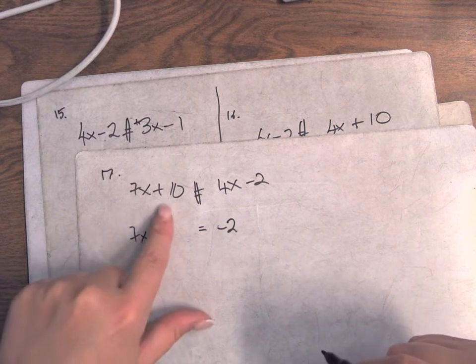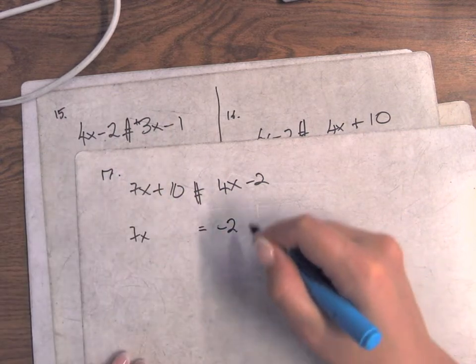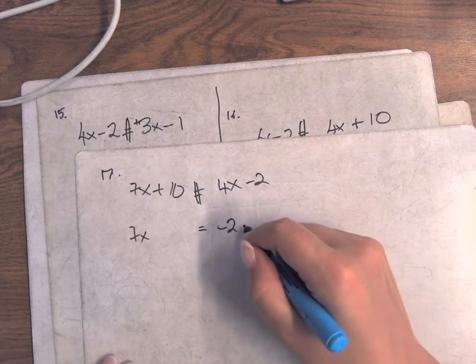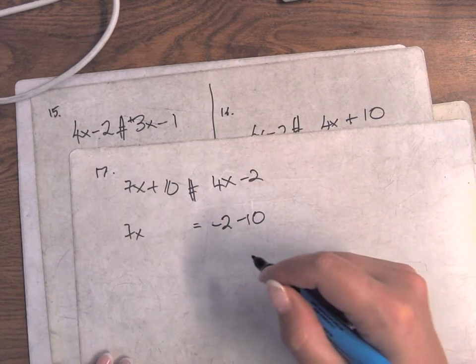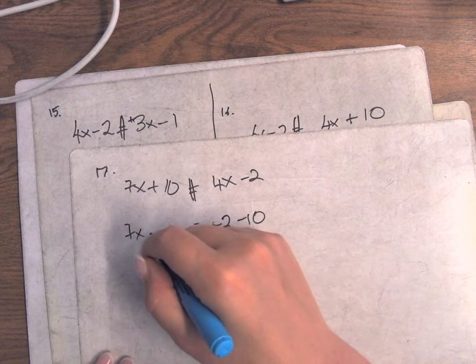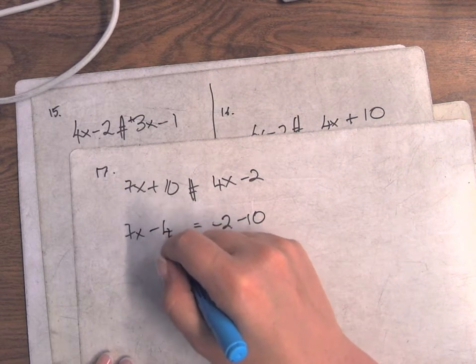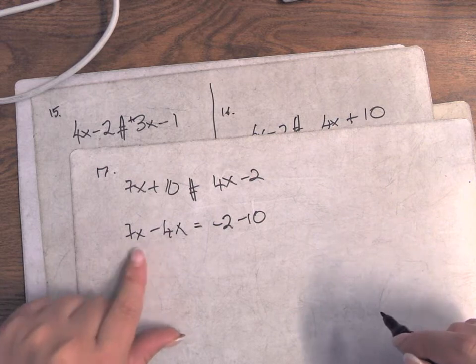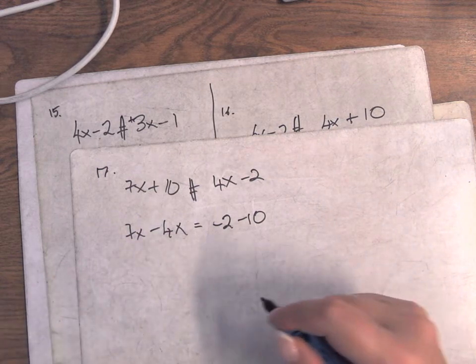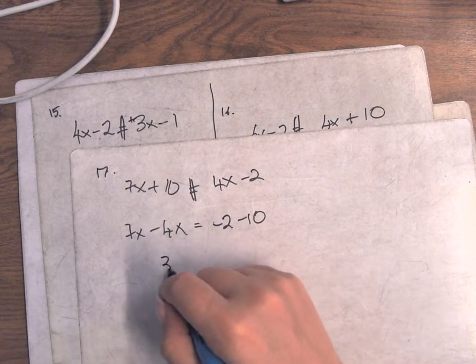Very good. Bring the plus 10 over. What happened to it? Very good. And the 4x goes the other way. What happens to it? -4x. Very good. And then you put them together. 7x. So you have 7x's. Take away 4 of them. What's left? 3x. Very good.